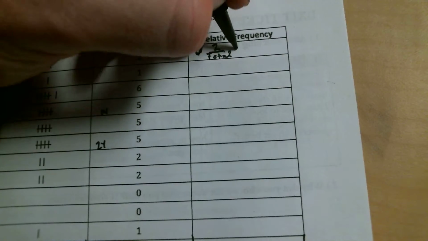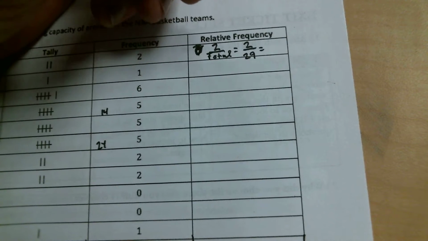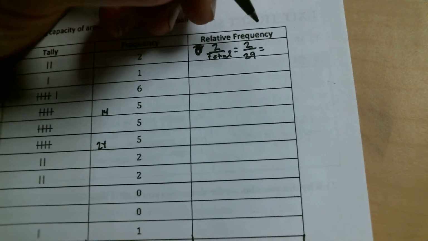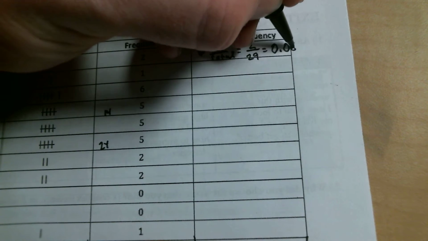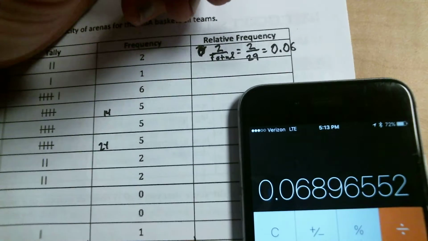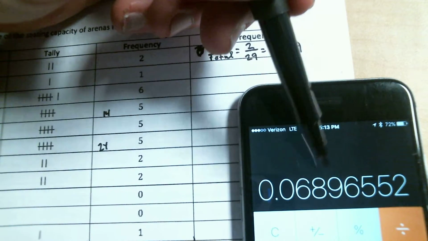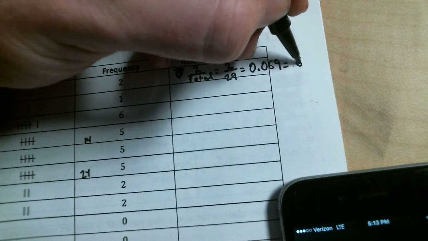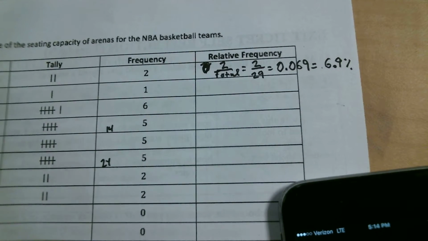Okay, so that means I need to do 2 divided by 29. And when I do that, I get a really strange decimal of 0.06, and this is the weird part. This is the number I get. I'm going to write 0.069, because the next digit is a 9, which tells me to round it up. So that means I'm going to say that this is 6.9%.